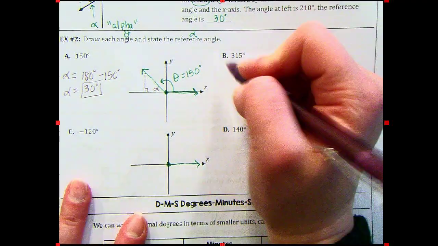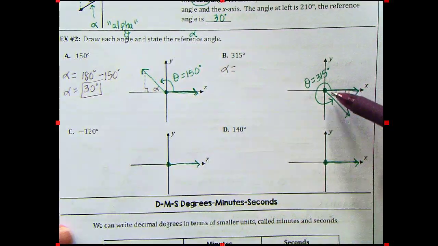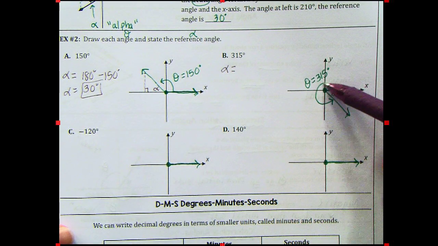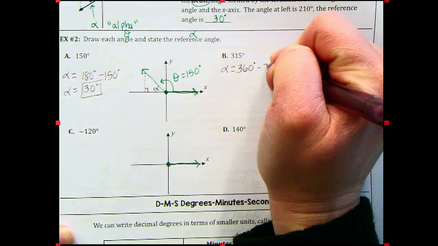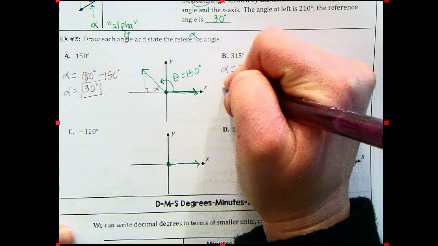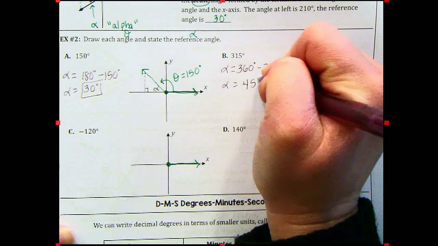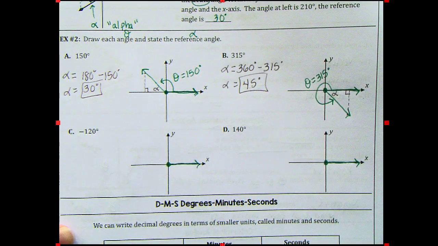And to find alpha, you just have to visualize the setup. If a whole circle is 360 and this is 315, I'm going to do 360 minus 315. Therefore, my alpha is 45 degrees, which is positive and less than 90.